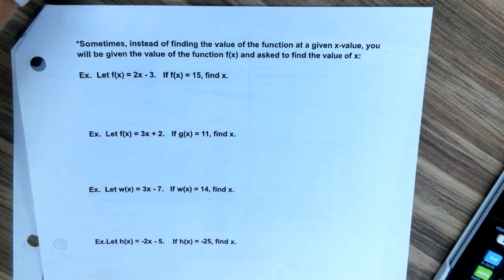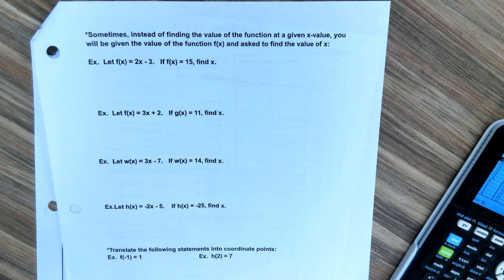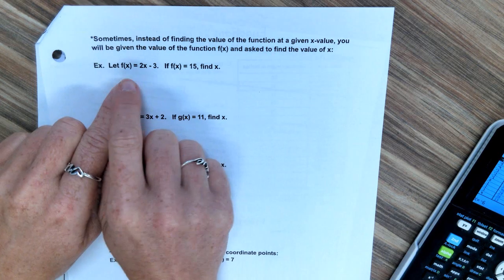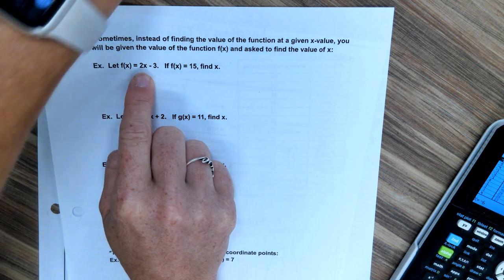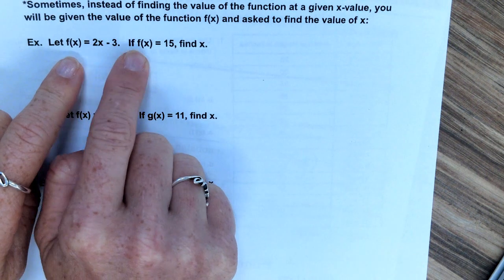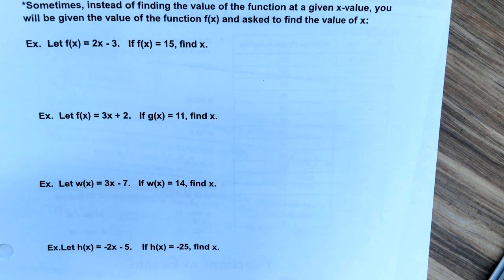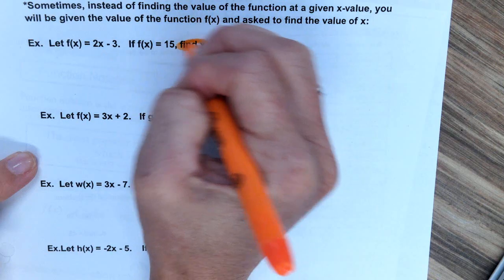It says, sometimes instead of finding the value of the function for x, you're going to find the value of x for the function that's given. So basically, you're just going to solve the equation. Okay? It says, if f of x equals 2x minus 3, if f of x equals 15, find x.